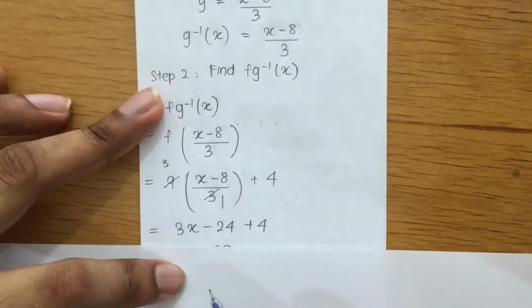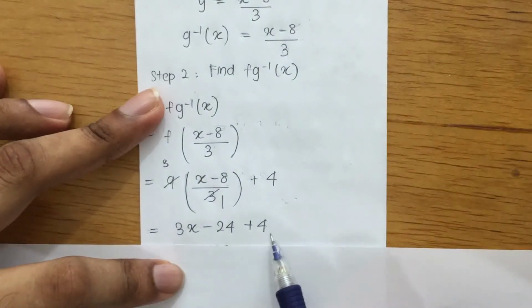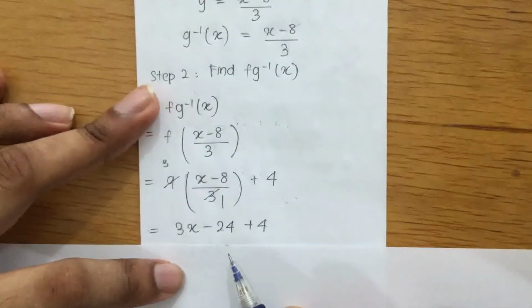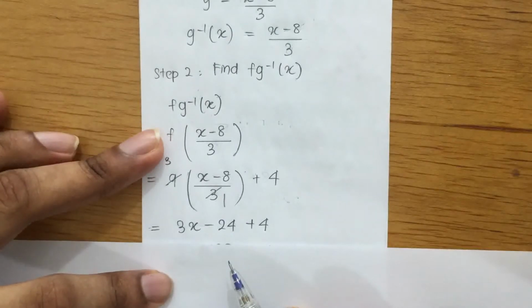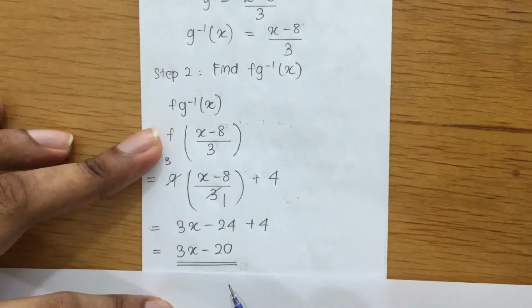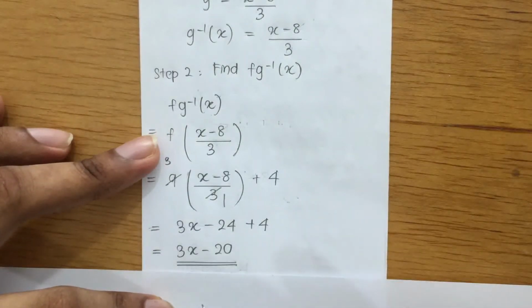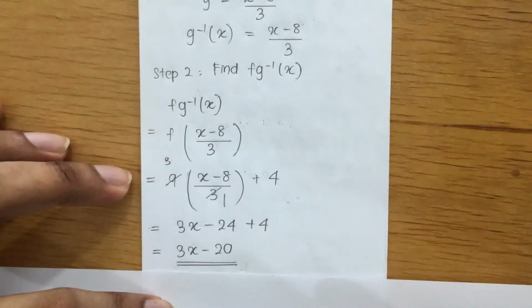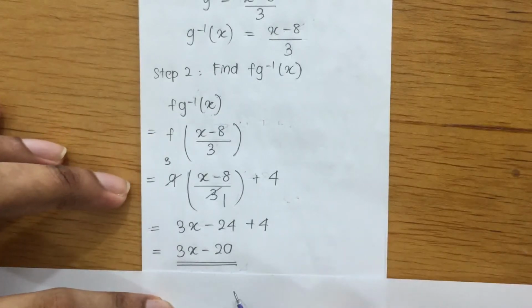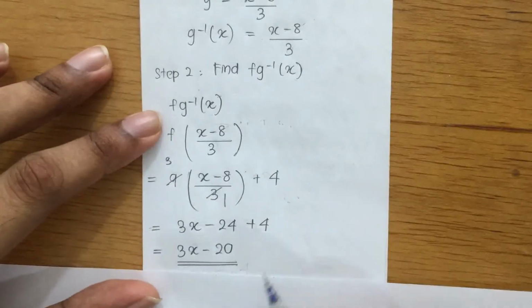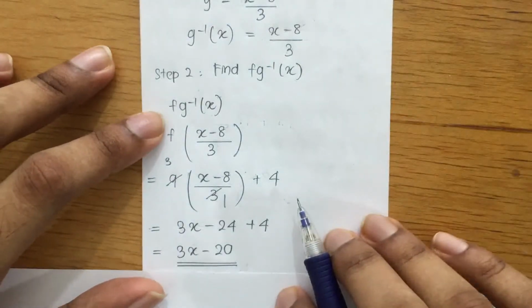So from here you get 3x minus 24 and then you plus with 4. So you calculate this, you should get your fg inverse x is equal to 3x minus 20. So this is your final answer, guys, for the question part A. I hope you understand the full working that I've shown to you for the question part A. So the steps are pretty clear, guys.